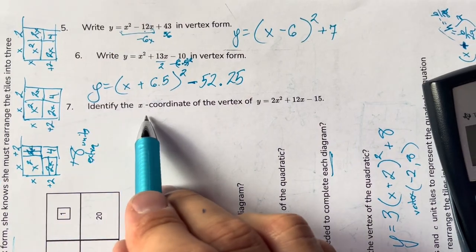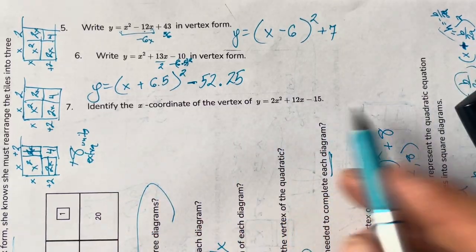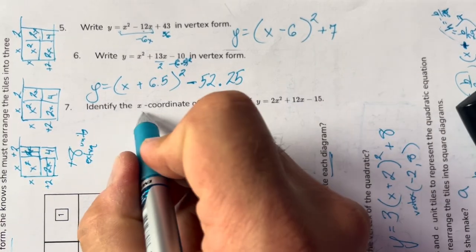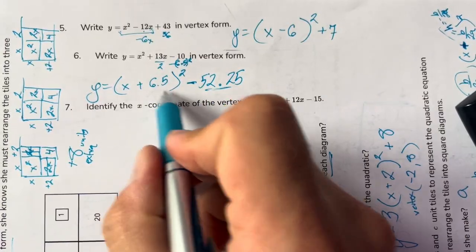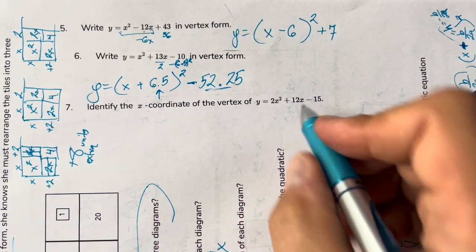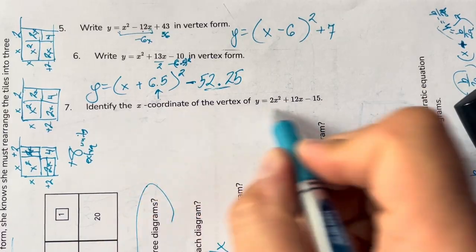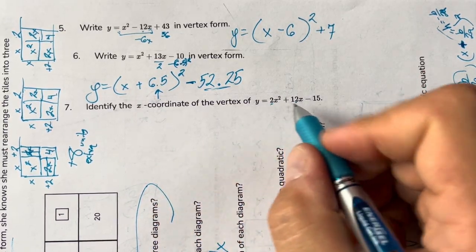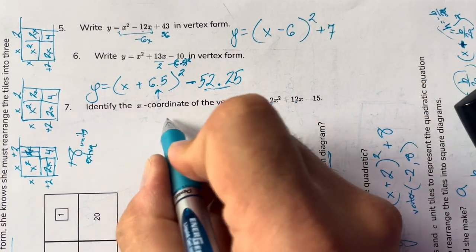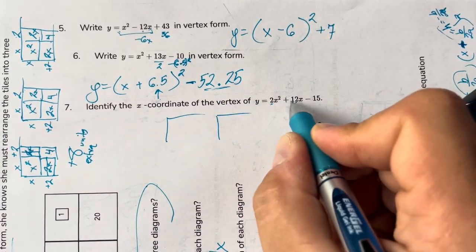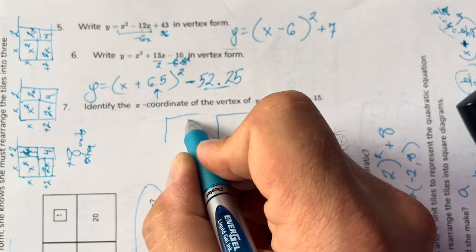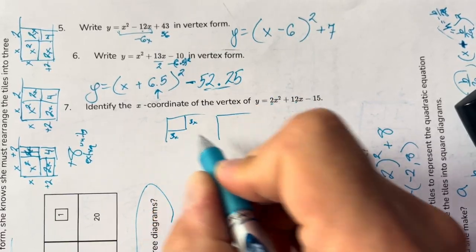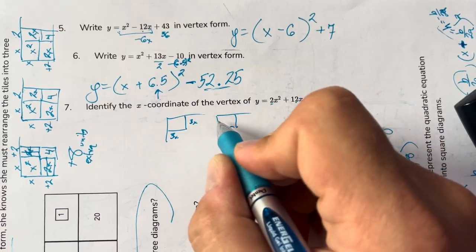Okay, identify the x coordinate of the vertex for this. So here's the thing. If it's the x coordinate, we don't even care about this. We only care about this, and we can get to that number fast. We got 2 sets of these, okay? Because of that 2x squared, that means we're going to take this and split it into 2 diagrams, right? 12 x's. 6 of the x's go here, and if 6 go in this diagram, that means 3 x's go here and 3 x's go here.